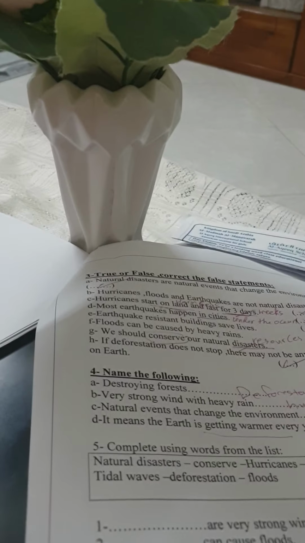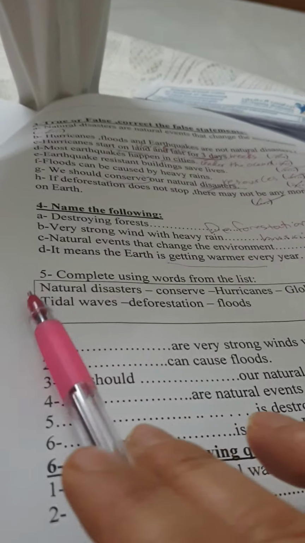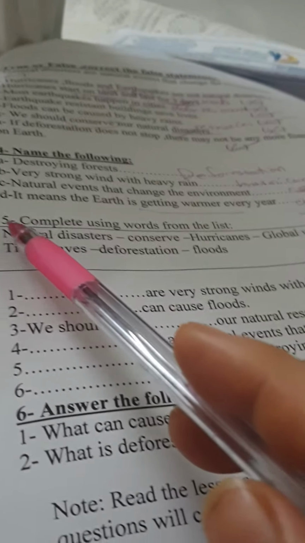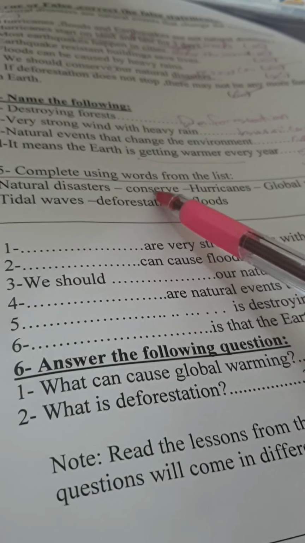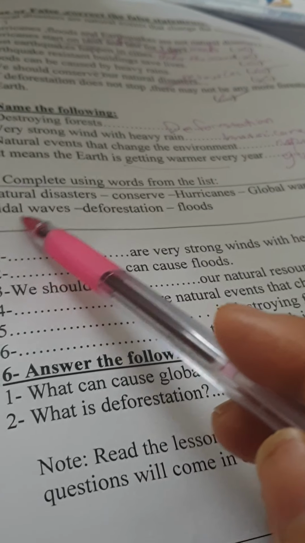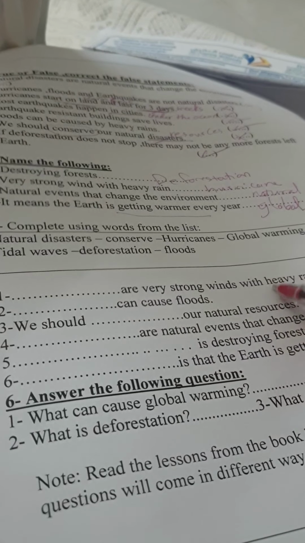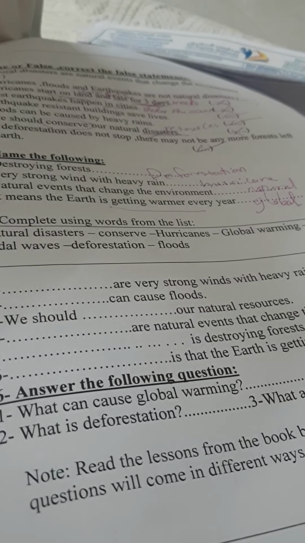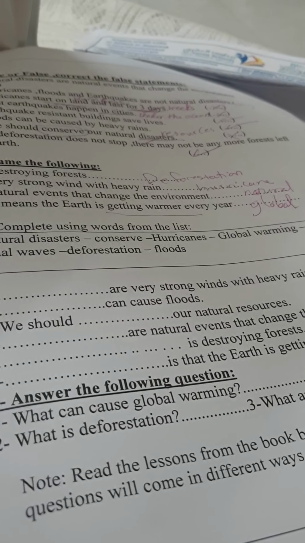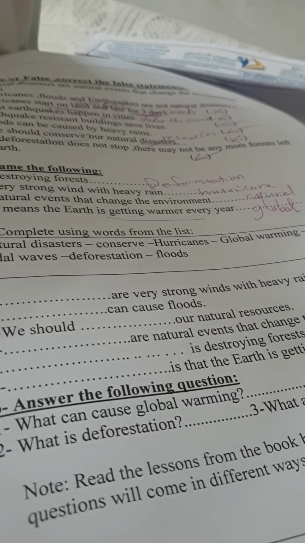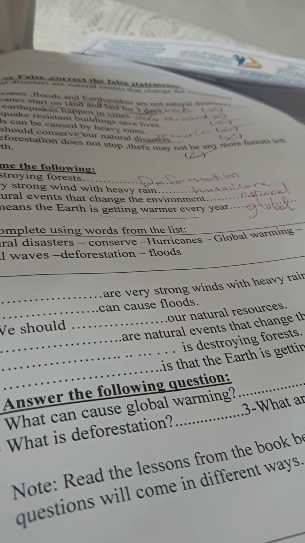Now, time to complete this question. Yeah, this is the question before the last one. Complete using words from the list. Natural disasters, conserve, hurricanes, global warming, tidal waves, deforestation, and floods. 1. Very strong winds with heavy rain. Which natural disaster has very strong winds that come from the sea and bring heavy rains? Good, hurricanes. So hurricanes is number one.